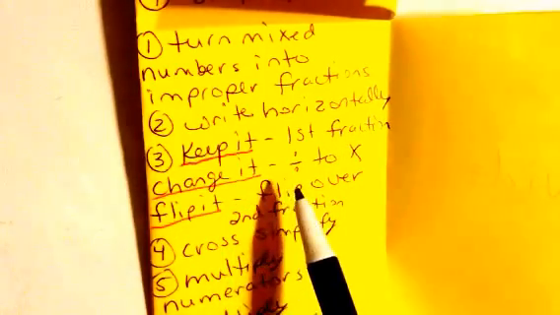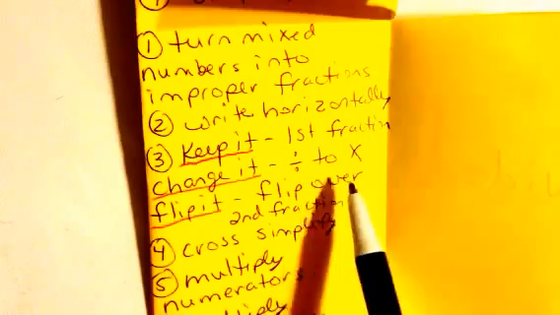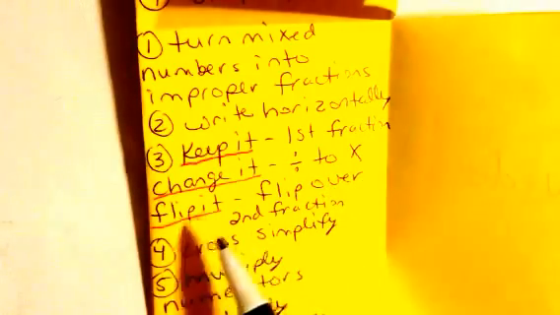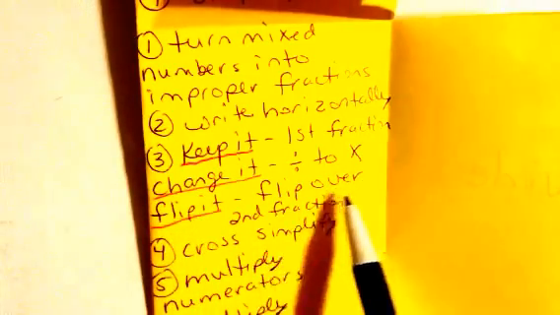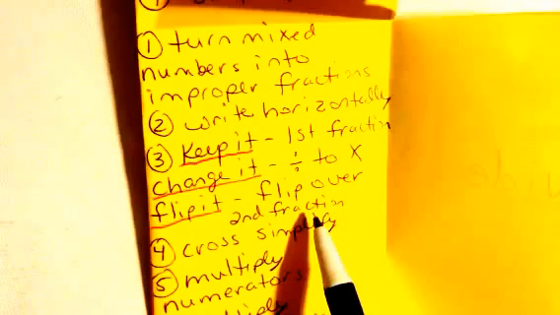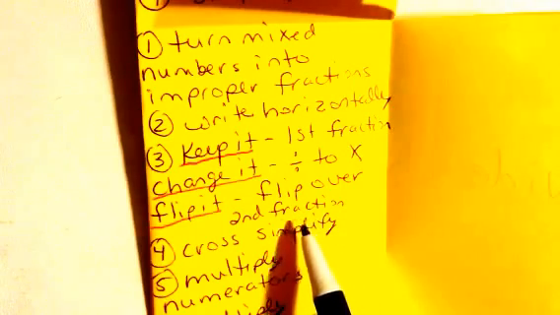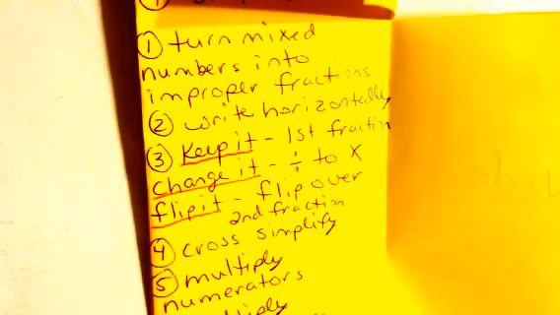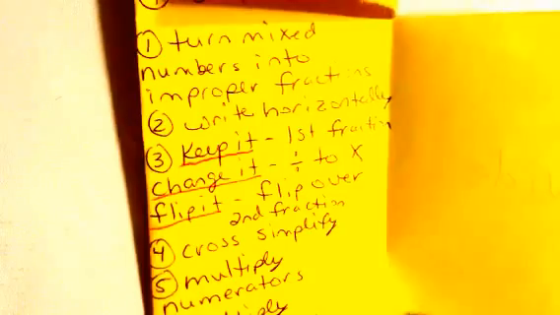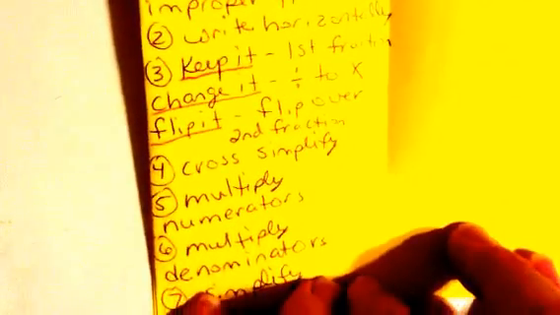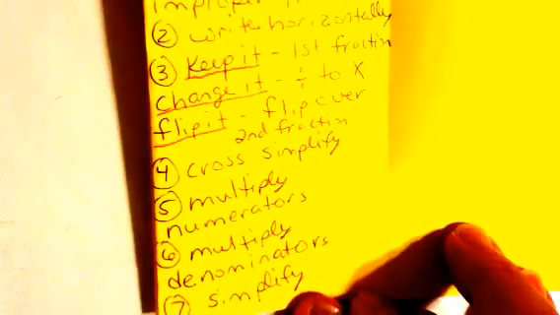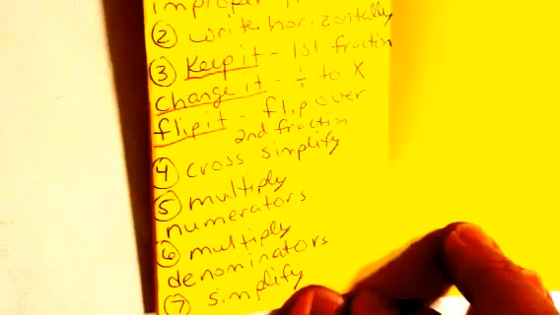Change it, we're going to change it from a division problem into a multiplication problem. Flip it, we're going to flip over the second fraction to its reciprocal or its multiplicative inverse. Okay, then we just follow the multiplication rules. Cross simplify, multiply numerators, multiply denominators, and then simplify.